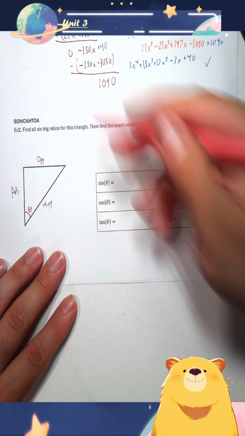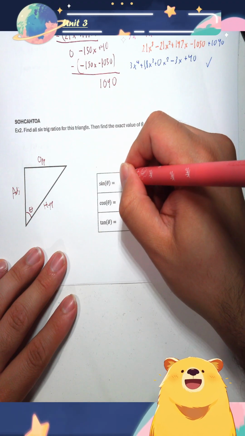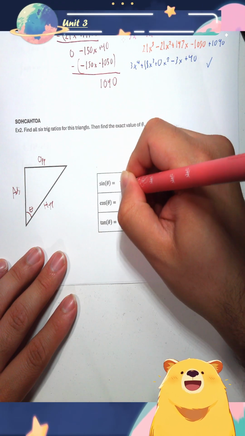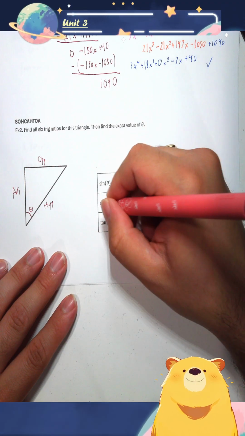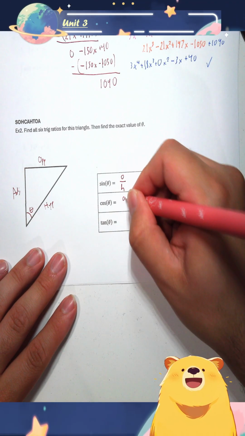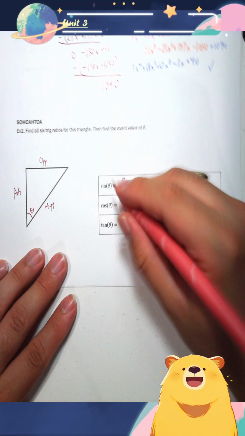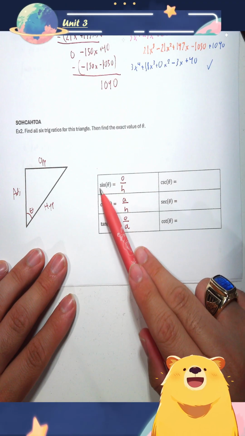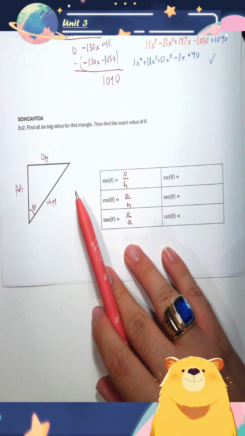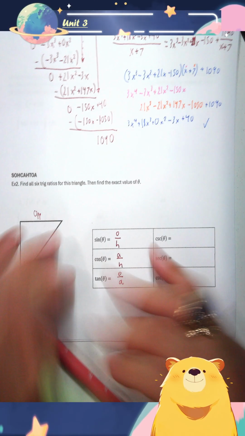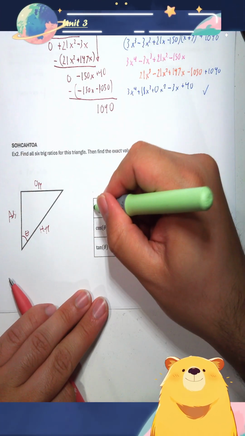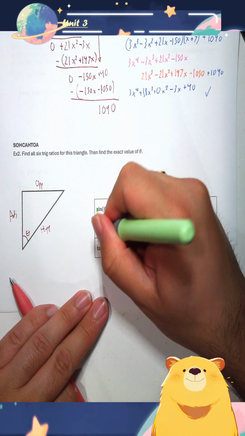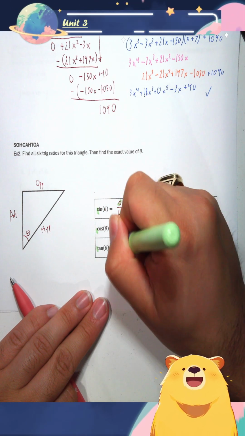Using SOHCAHTOA, we can construct sine as opposite over hypotenuse, cosine as adjacent over hypotenuse, and tangent as opposite over adjacent. Here we spell the phrase SOH, CAH, TOA.